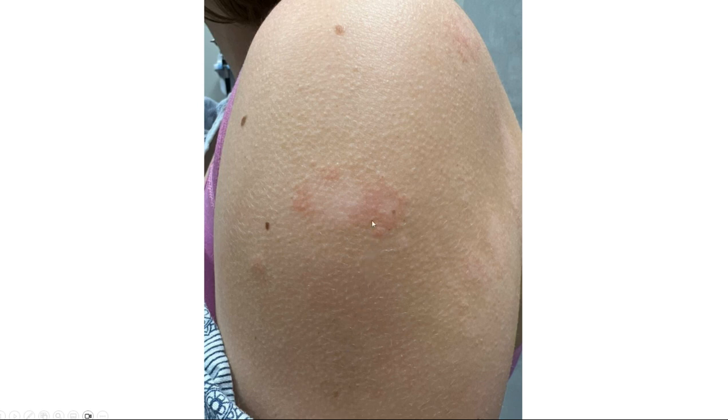One could infer or assume that this is a spectrum of disease where you're having these pink patches that often will turn into or exist on a spectrum with these hypopigmented patches. Now, again, this is raised, mildly scaly, so we know this is papulosquamous, just like the first case.